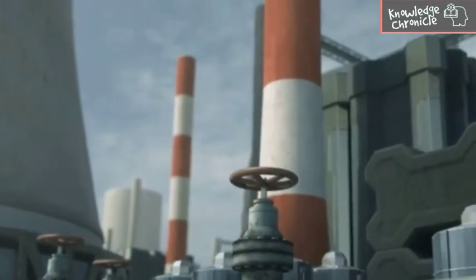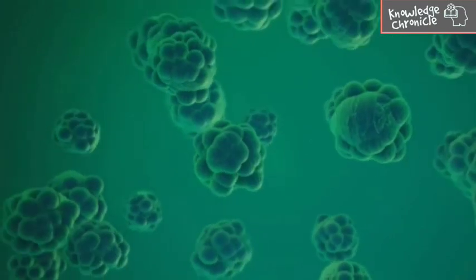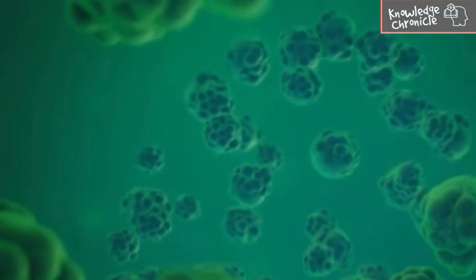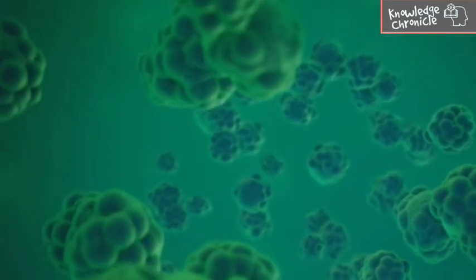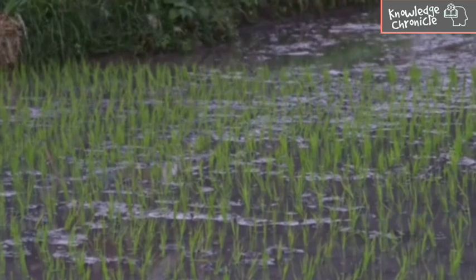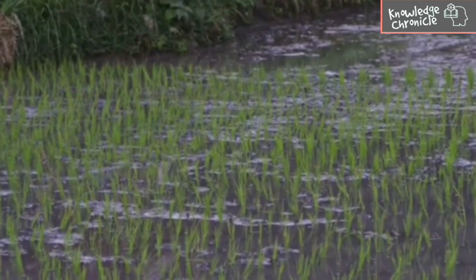Denitrification, sending nitrogen back to the atmosphere. Not all nitrogen stays in the soil. Some bacteria, like Pseudomonas and Thiobacillus, perform denitrification, converting nitrates back into nitrogen gas, N2, which returns to the atmosphere. Imagine a flooded rice field where bacteria release nitrogen gas back into the air.